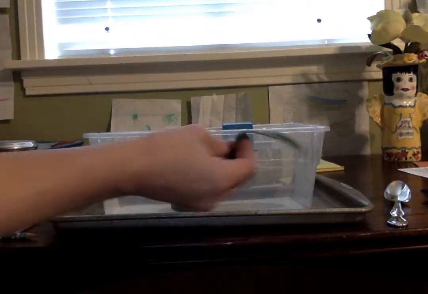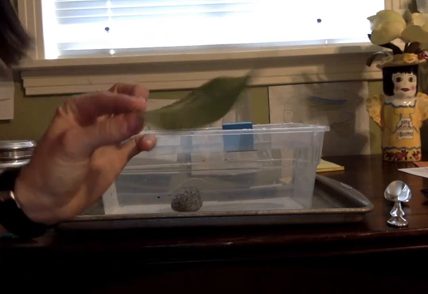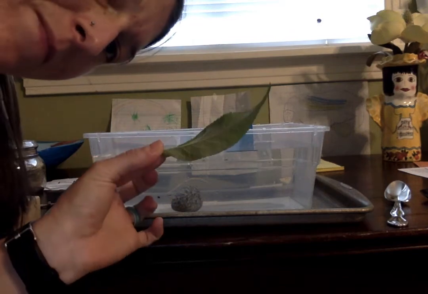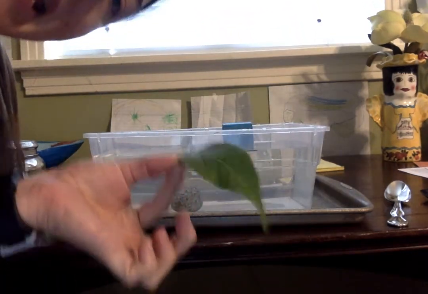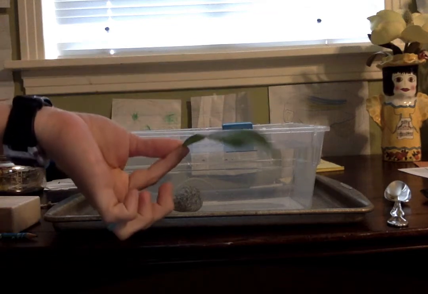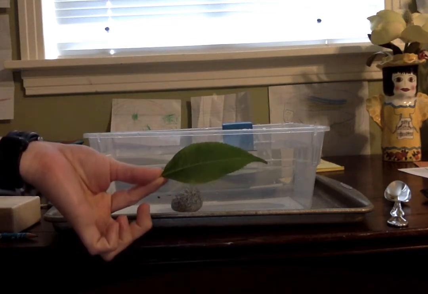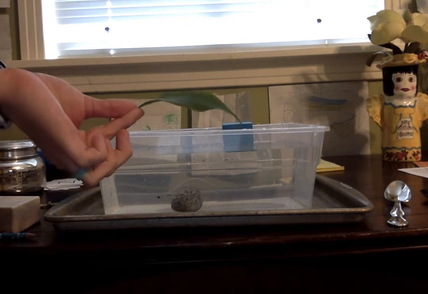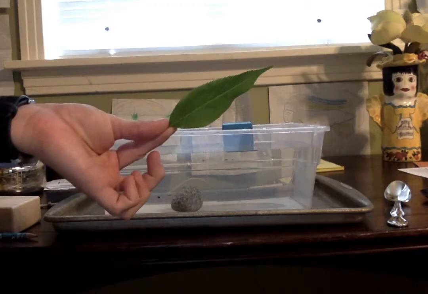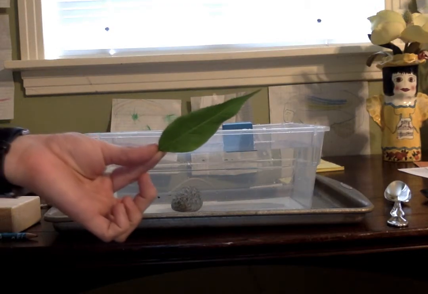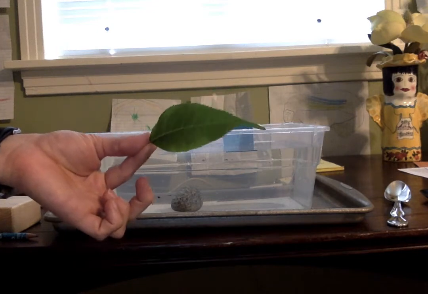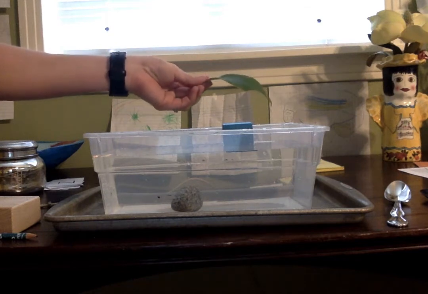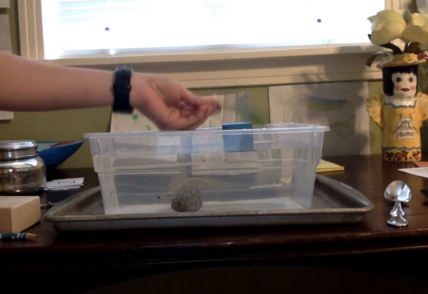Let's see about this leaf. I pulled this leaf off of one of my trees. It's flat and skinny. And it's very light, doesn't weigh a lot. Do you think this leaf is going to sink down to the bottom or float at the top of the water? What's your prediction or guess? Okay, all right, do you have your prediction ready? Okay, I'm going to drop it into the water and let's see if it sinks or floats.